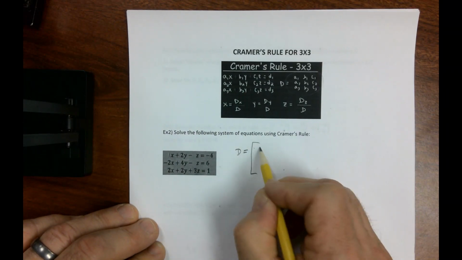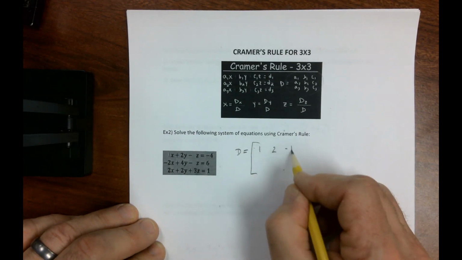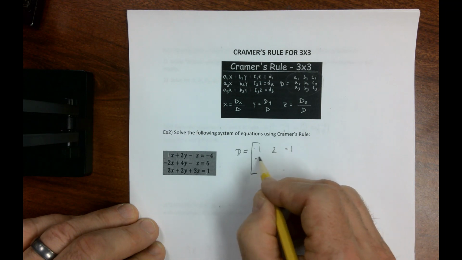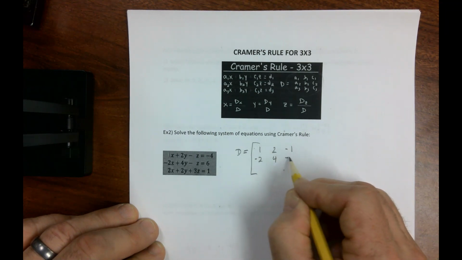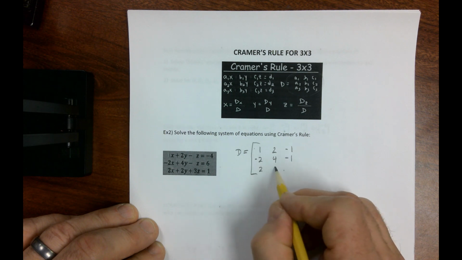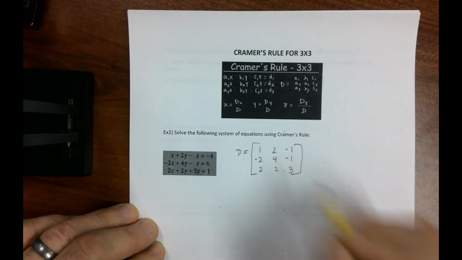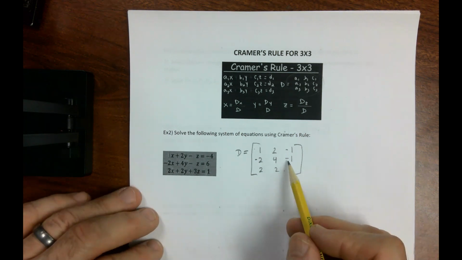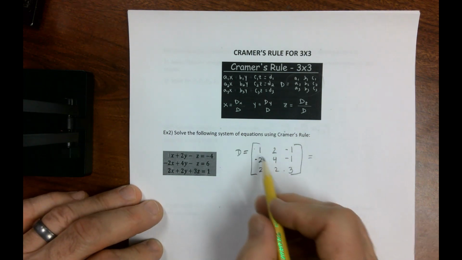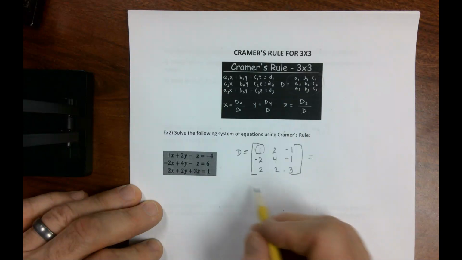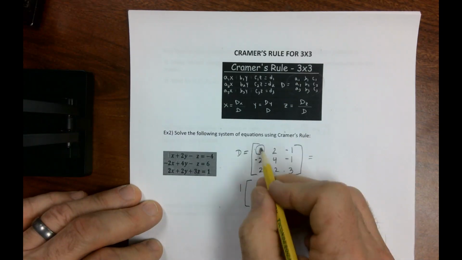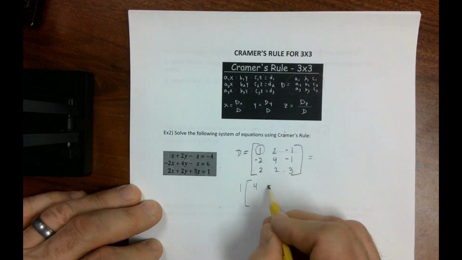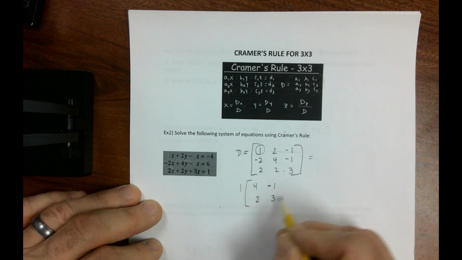Here it comes: 1, 2, negative 1. Negative 2, 4, negative 1. 2, 2, 3. Now, what I'm going to show you is the first one we're going to do by hand, and then we're going to say, hey, okay, take the 1 out, make a line, 4, negative 1, 2, 3.